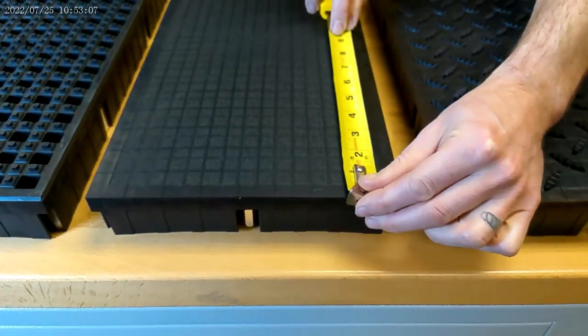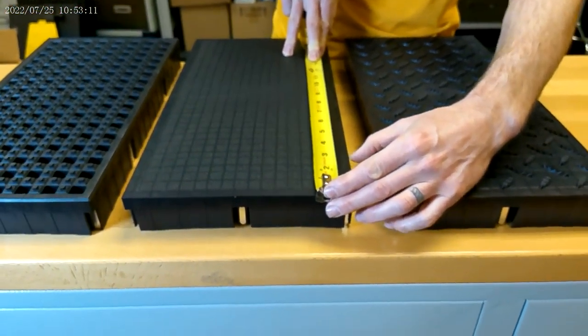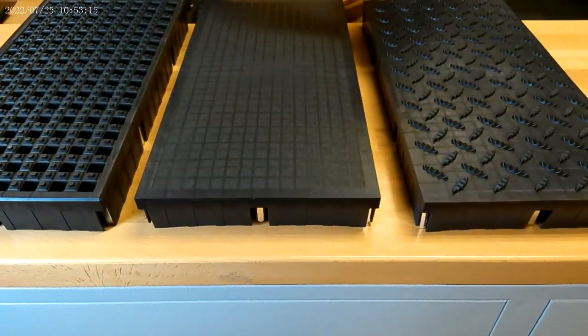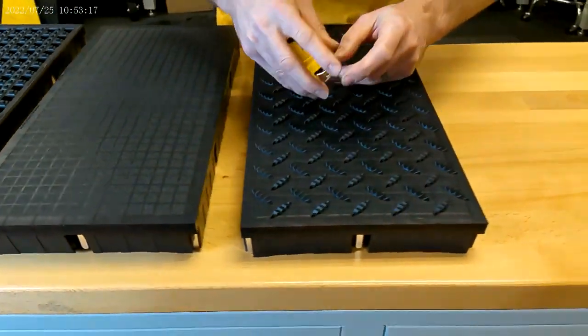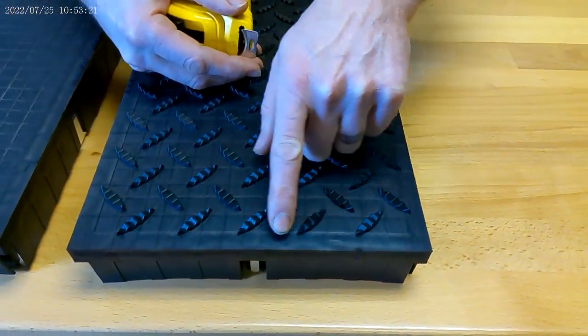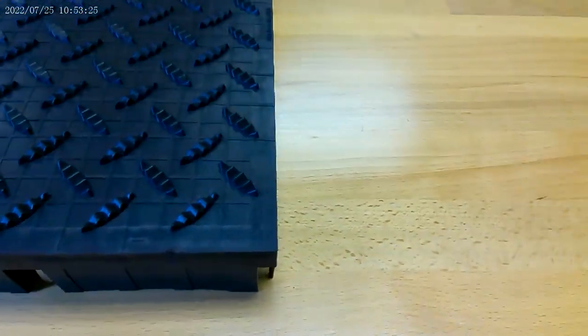Going the other way, same thing. The first cut mark is at about 2 3/4 inches and 1 inch after that. On the other tiles, it's the same. So you've got your arrow here, your cut marks going both ways. Same concept.